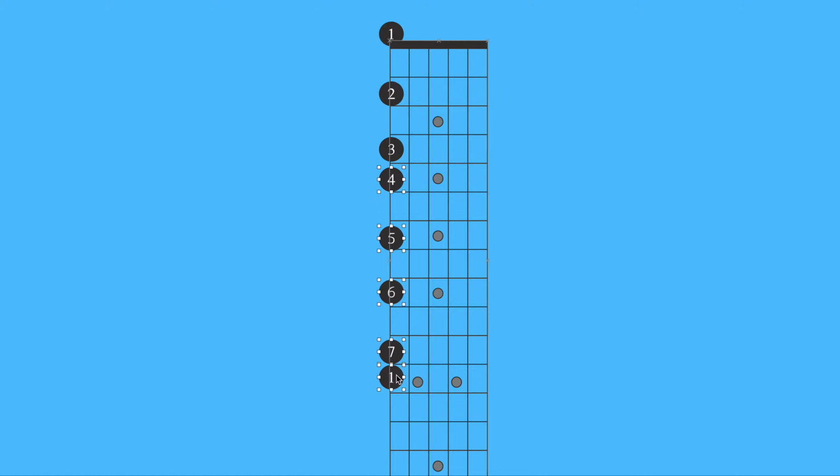So if I take this whole thing and copy it up here, the 1 to the 4, that means the 2 to the 5 is a 4th, the 3 to the 6 is a 4th, the 4 to the 7th is the augmented 4th, and the 1 to the 5. And if I continue that here, that would be just like this.